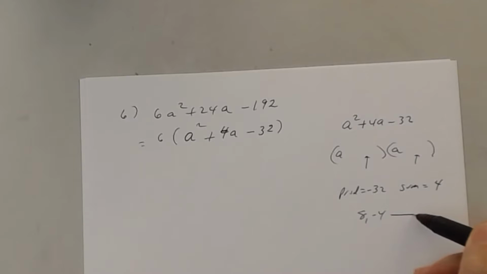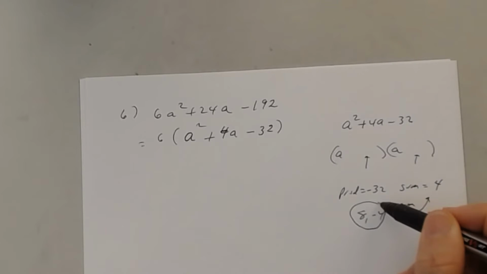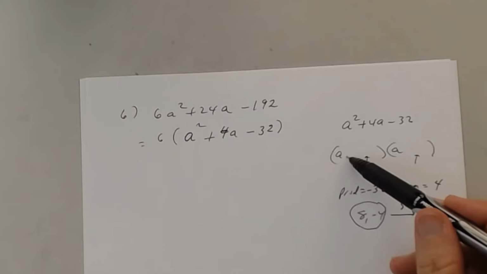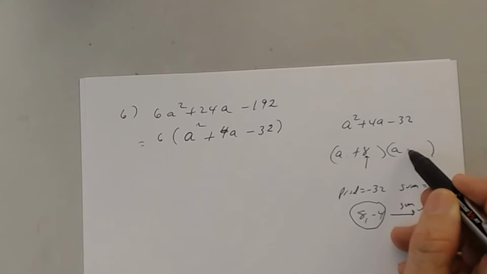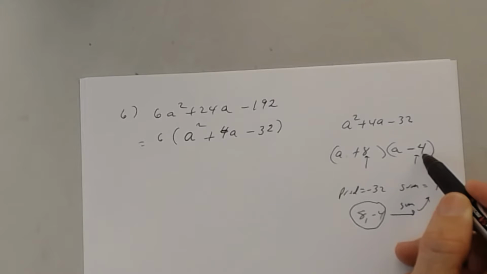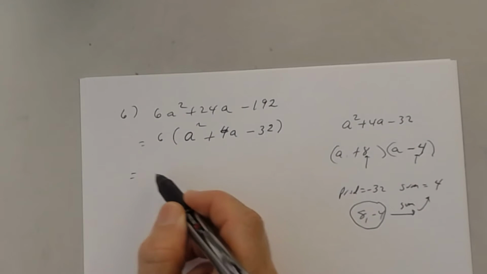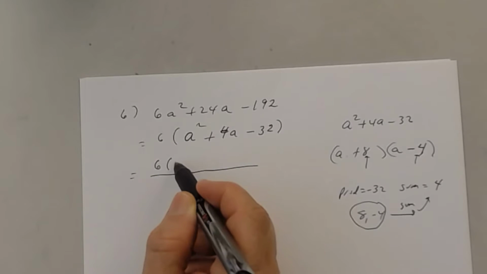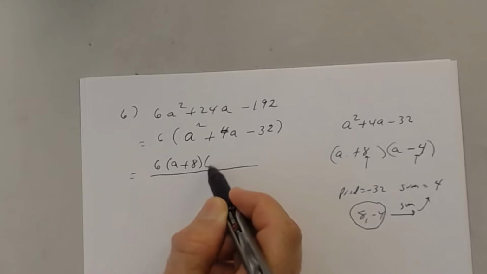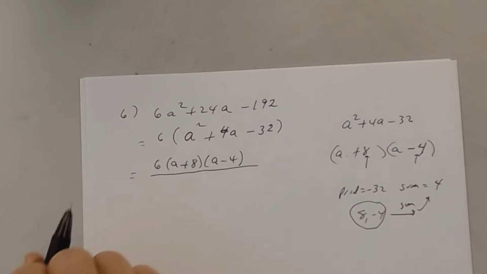And when I add them up, I do get 4. So that's correct. So that means this will be A plus 8 and then A minus 4. So the answer will be 6 times A plus 8 times A minus 4.